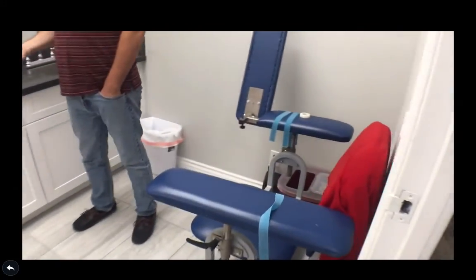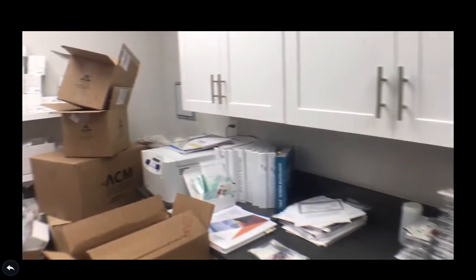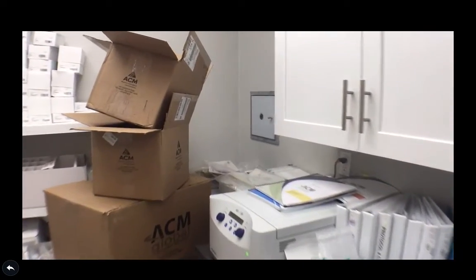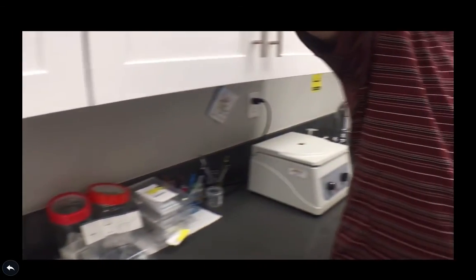This is the lab room. They need somewhere to draw patients' blood and process it. So, centrifuge. You have lab boxes. There's the urine connector you saw earlier. You have the lab kits. And as you can see, there's a lot of boxes. So you need someplace to store all this research material and actually execute the labs, draw patient's blood. So keep this in mind when looking to piggyback into a doctor's private practice.